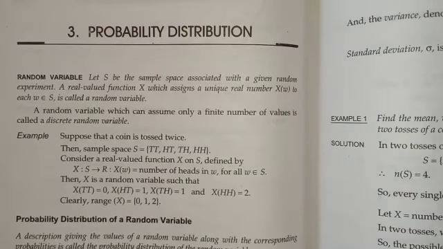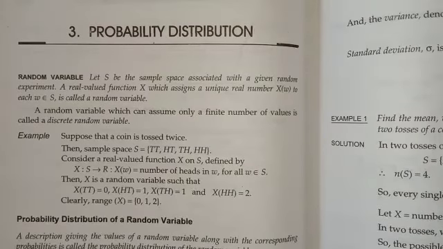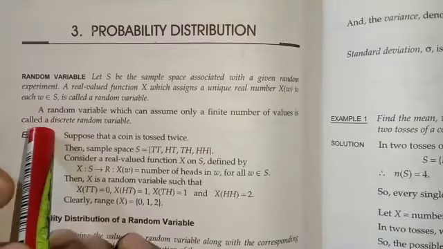Good afternoon to all. Let us start the chapter probability distribution. The name of the chapter is probability distribution for class 12. See, random variable. First of all, you know what is random variable?